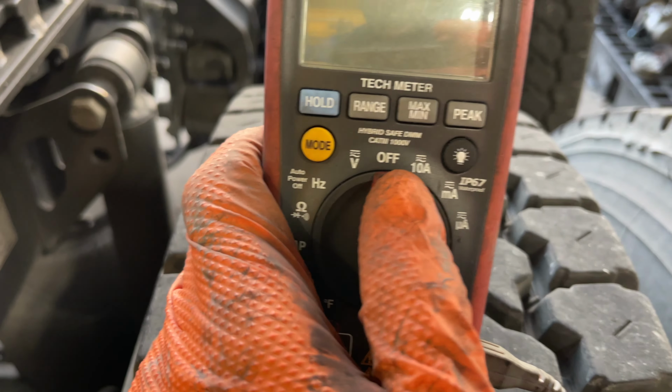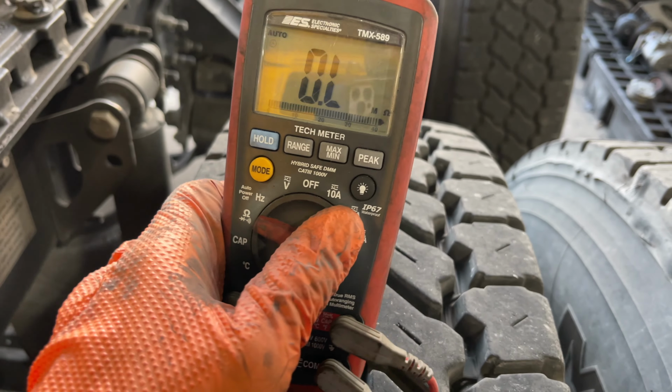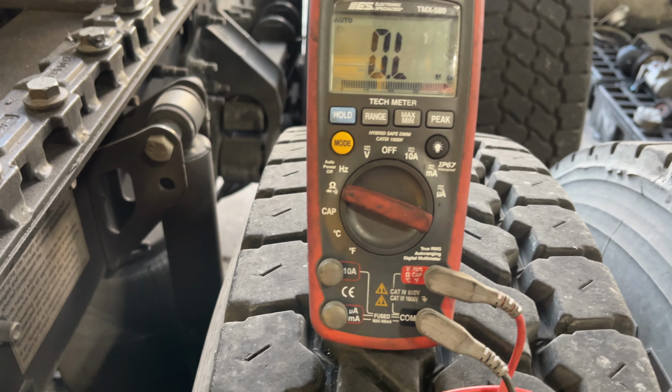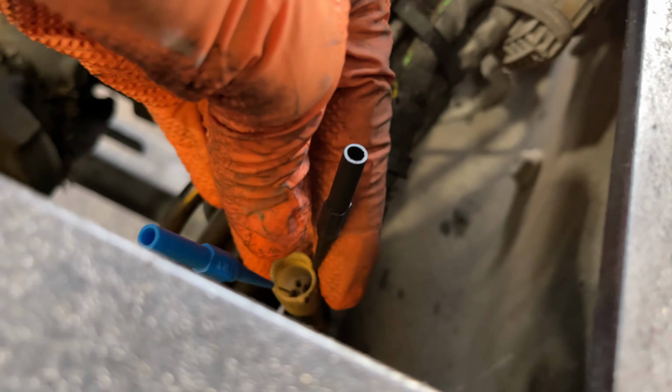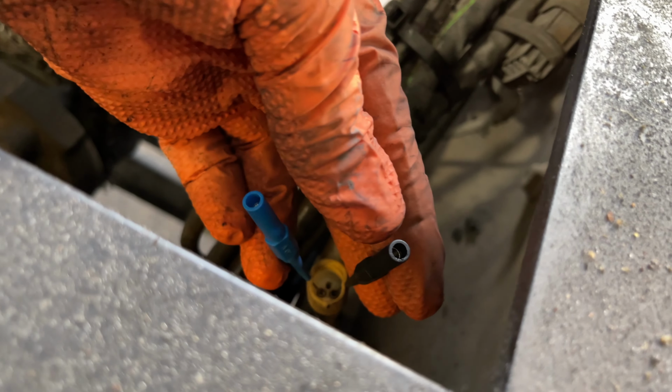So we want to get our meter. We're going to switch it to that right there so we can check the ohms. Just like that. So now this is what I have, because I can't get both probes to go down in there, so I'm just going to probe it from right here at the top.